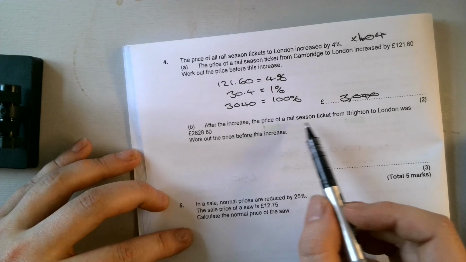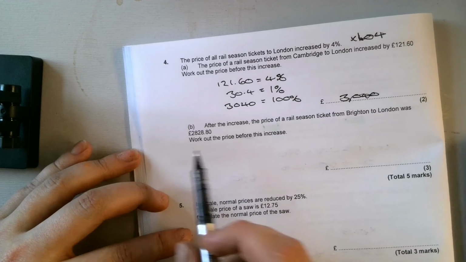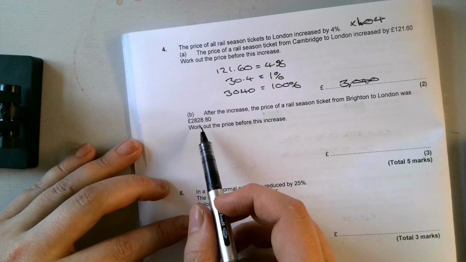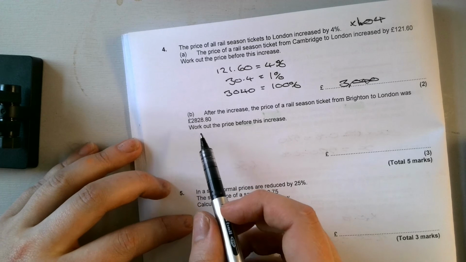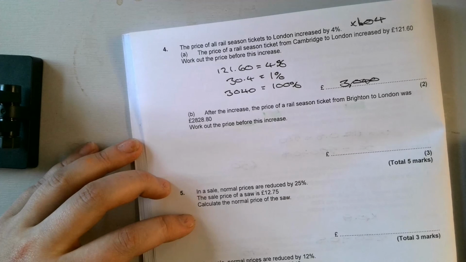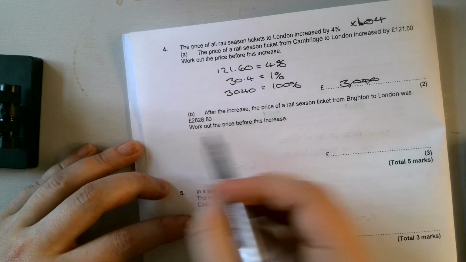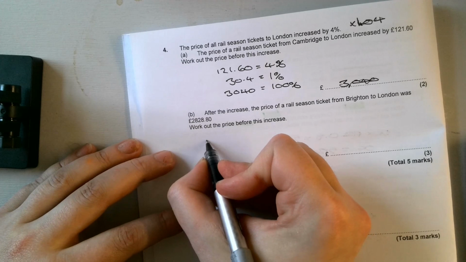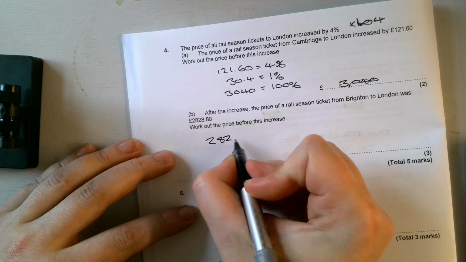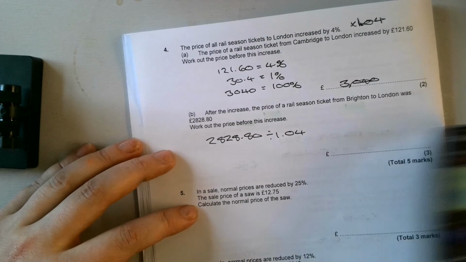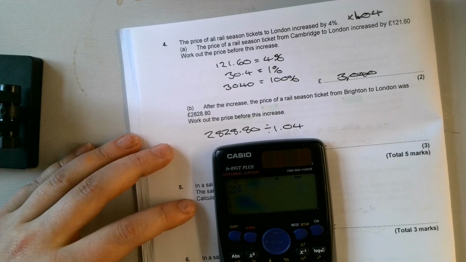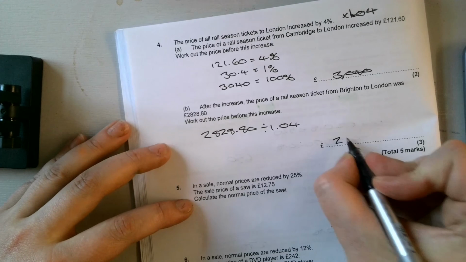After the price of a rail season ticket from Brighton to London was £2,828.80, work out the price before, so this is where we're going to do our division by 1.04. 282880 divided by 1.04. £2,720.